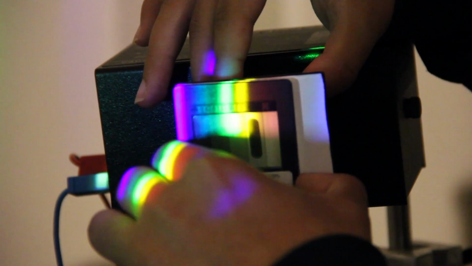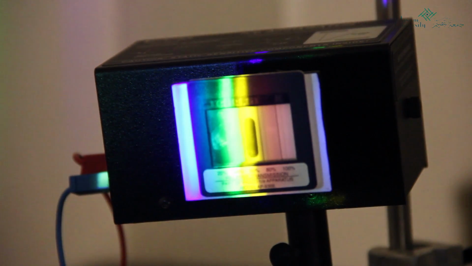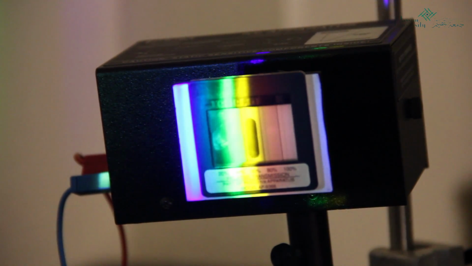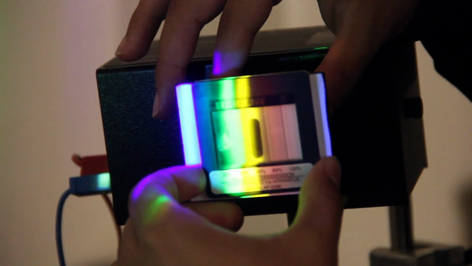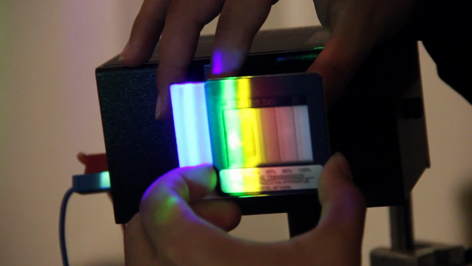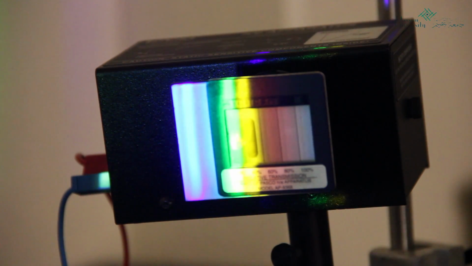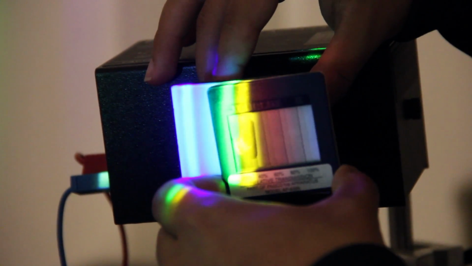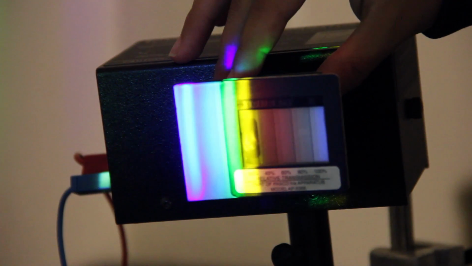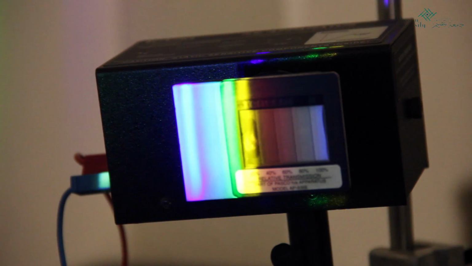At 60%, 40%, and 20%, the voltmeter reads the same, 0.78.